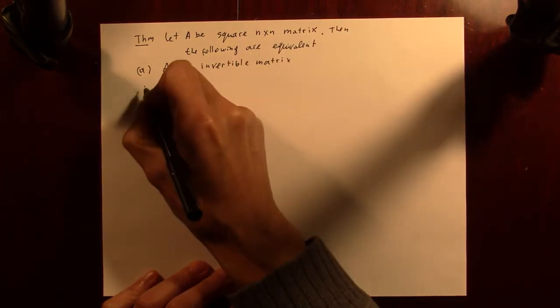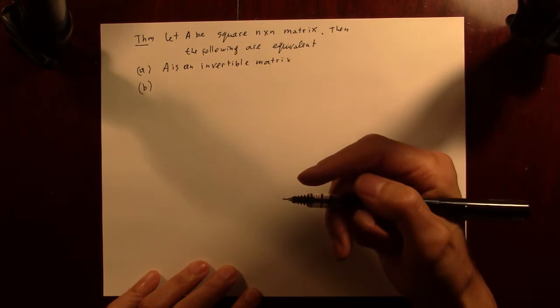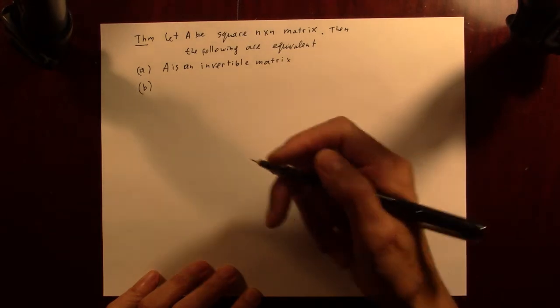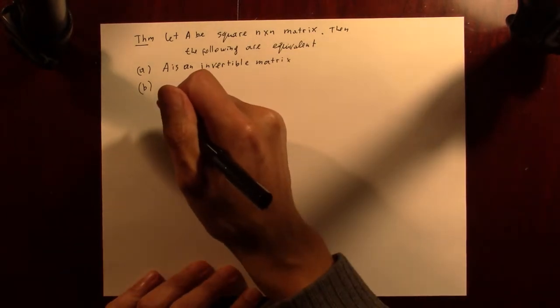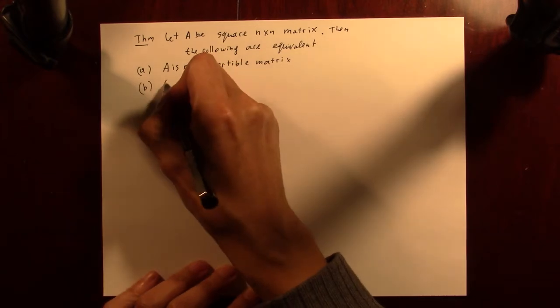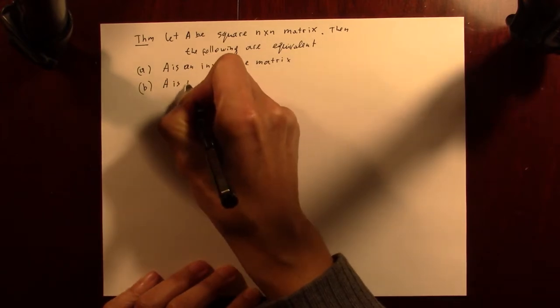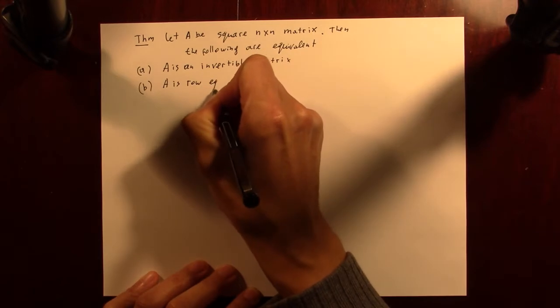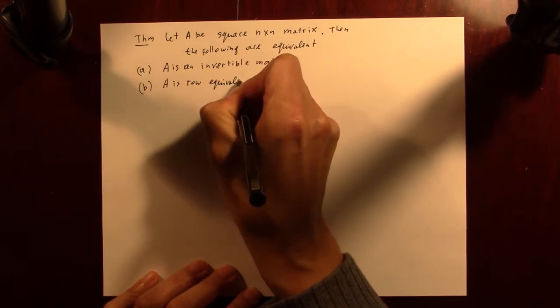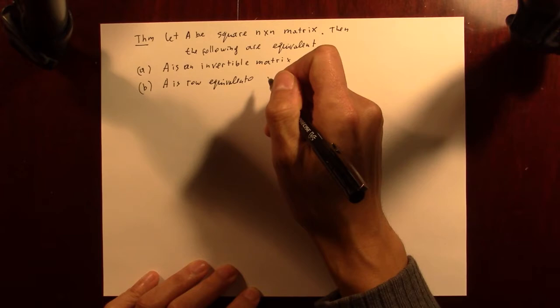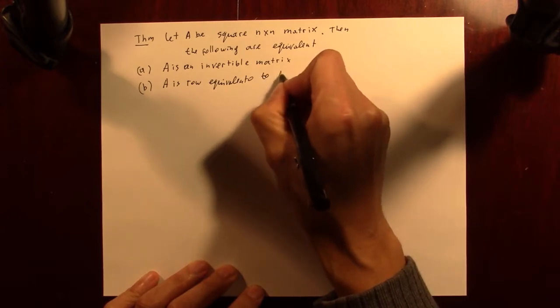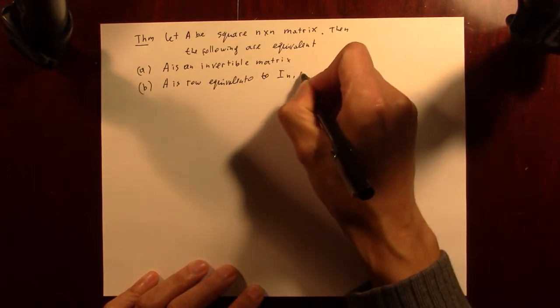B: If A is invertible, then by doing row operations we can get the identity matrix from it. So A is row equivalent to I_n, the identity matrix.